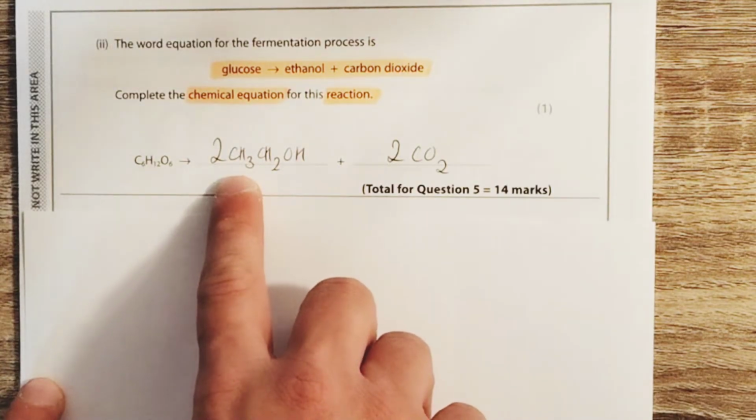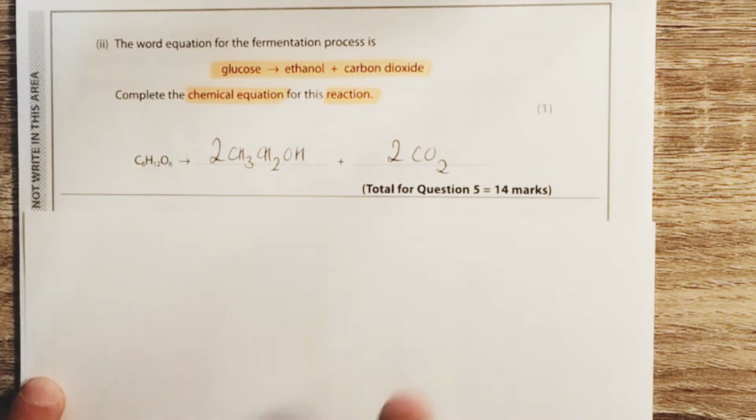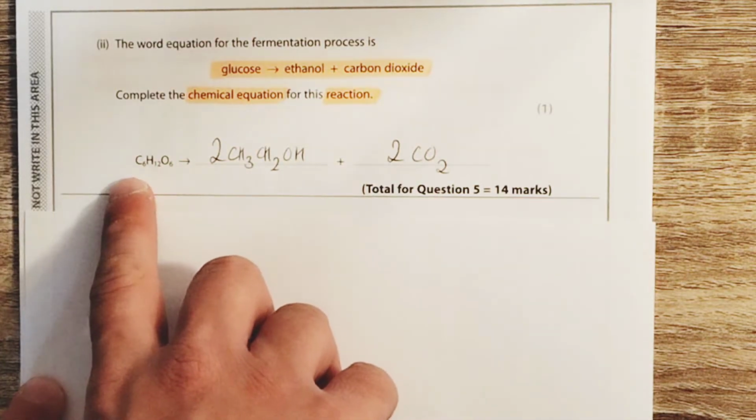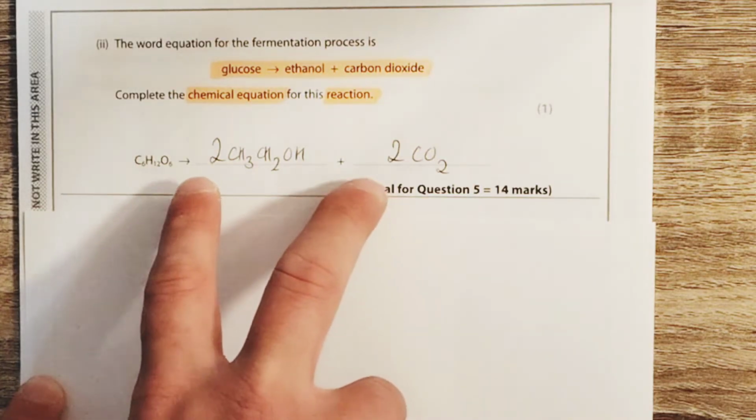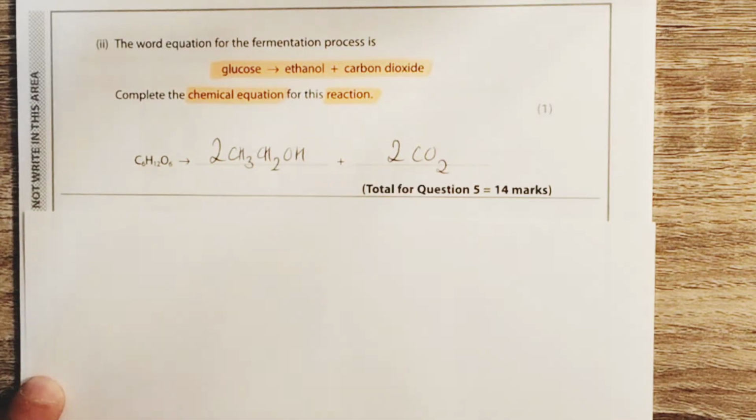The formula of ethanol is CH3CH2OH. The formula of carbon dioxide is CO2. Secondly, we then worry about the balancing. 6 carbons on the left-hand side, there need to be 6 carbon atoms on the right-hand side as well, if this was a balanced equation. By putting a 2 in front of both the ethanol and the carbon dioxide, we ensure that this is correctly balanced.